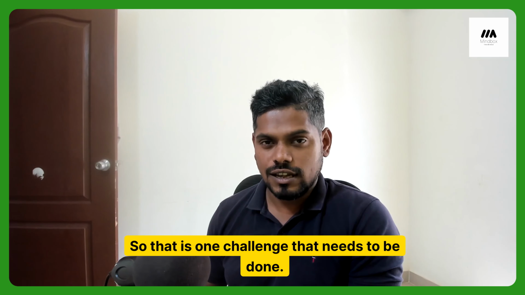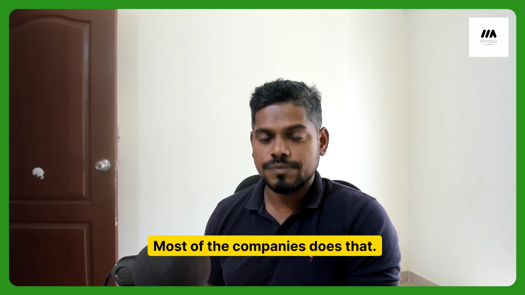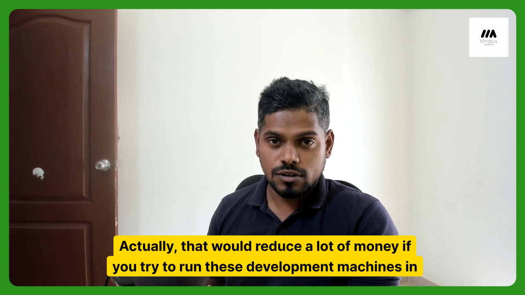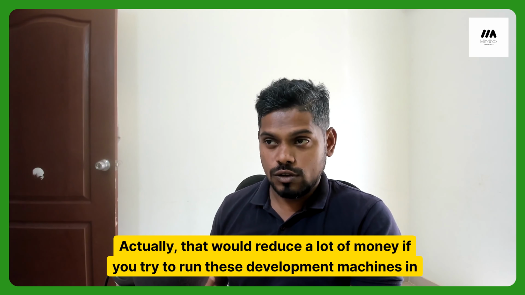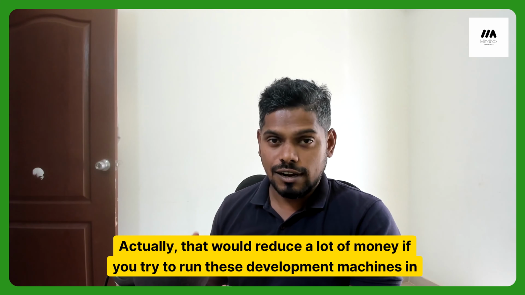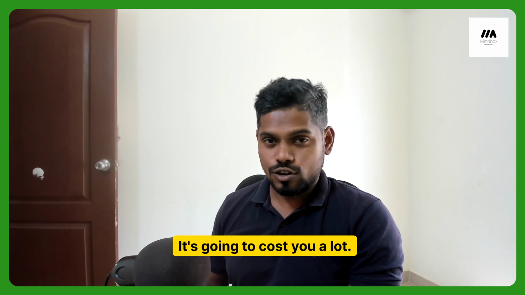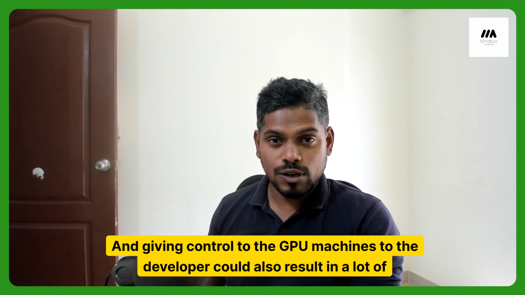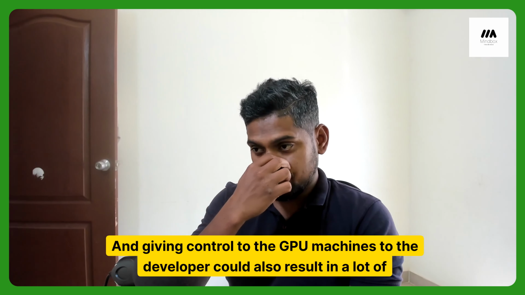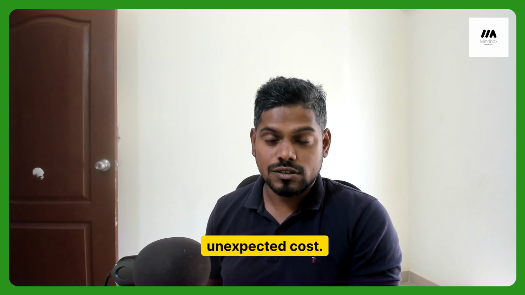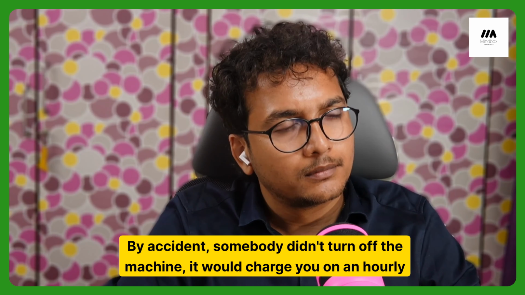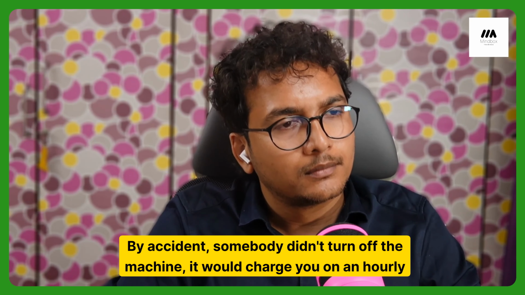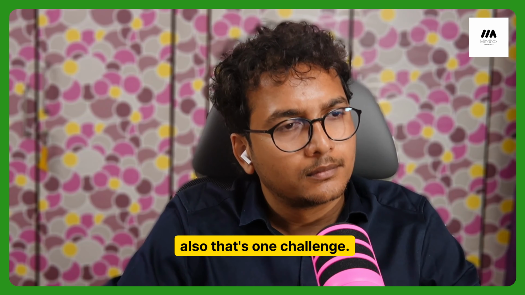That is one challenge that needs to be handled. Most companies do that, as it reduces a lot of money. If you try to run these development machines in the cloud, it's going to cost you a lot. Giving developers control of GPU machines could also result in a lot of unexpected cost. If somebody accidentally doesn't turn off the machine, it would charge you on an hourly basis. That's also a challenge.